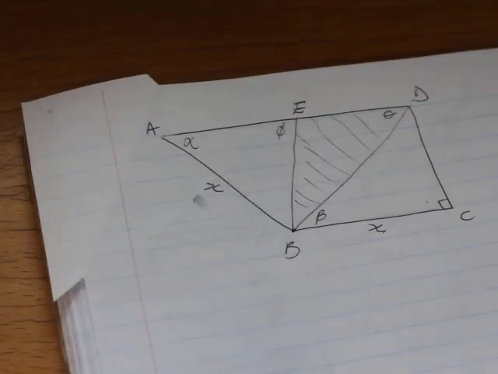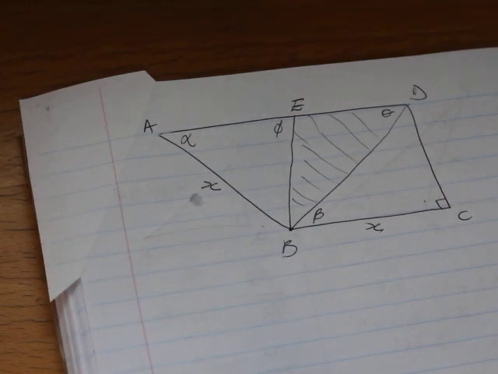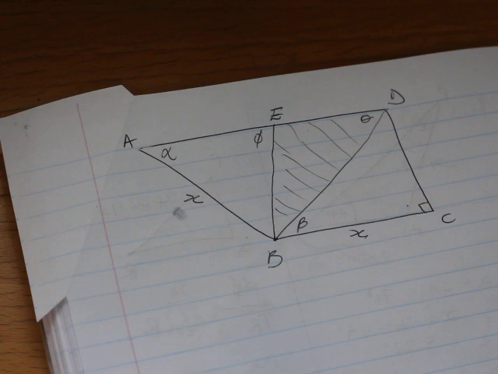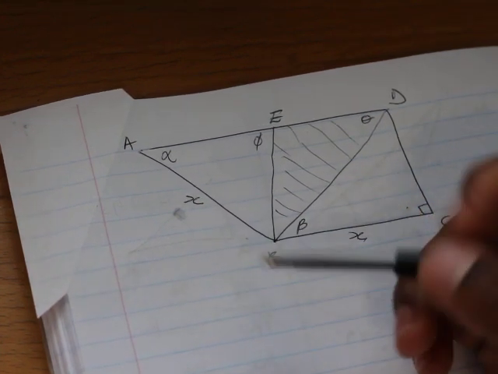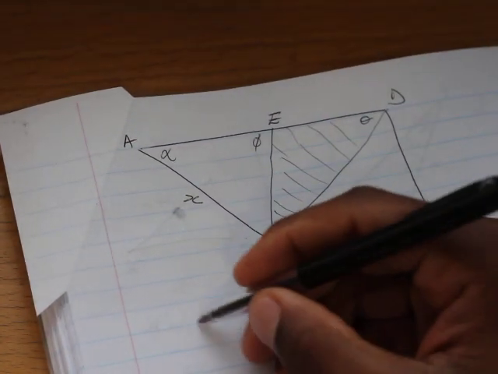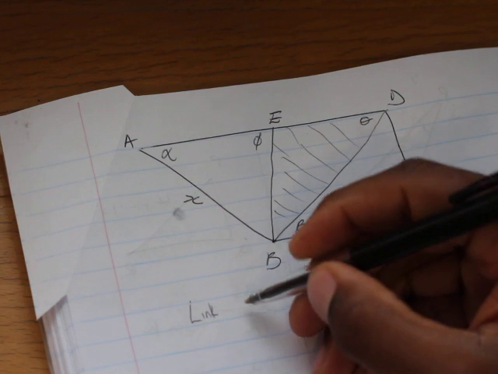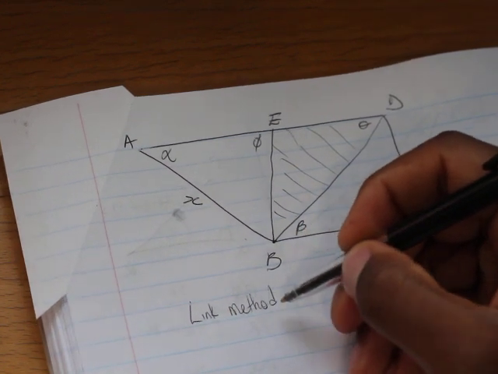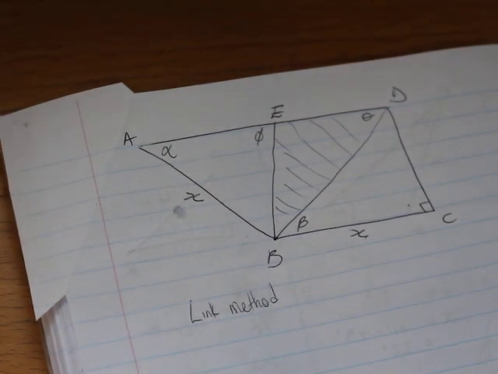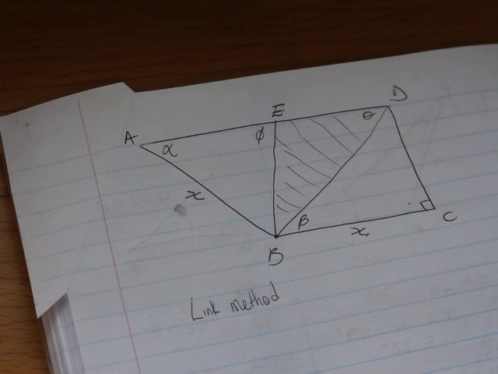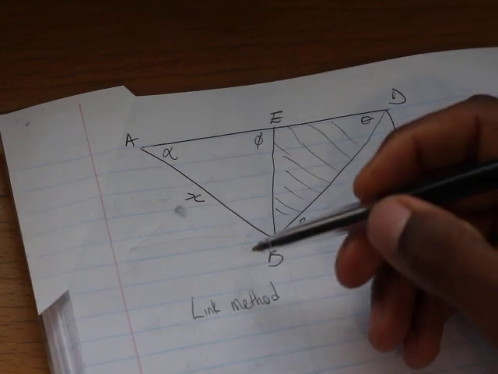Now I've already drawn a rough sketch of the problem. Yes. So now really the thing that you want to do is you want to use what we call the link method. And I remember last year one of my learners actually asked me if I know this method called the link method, and I was like, no, I don't.